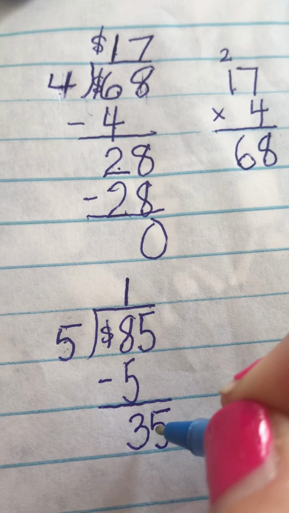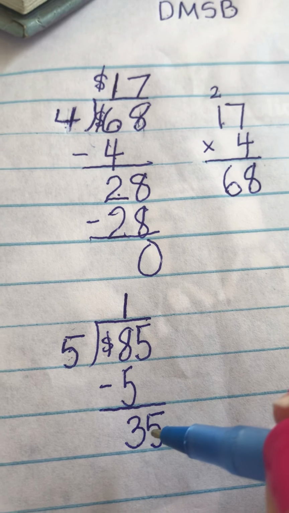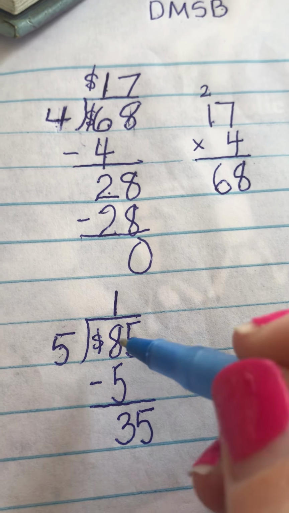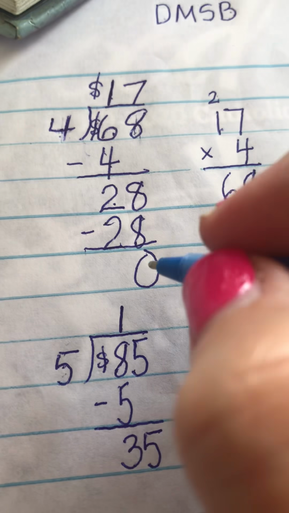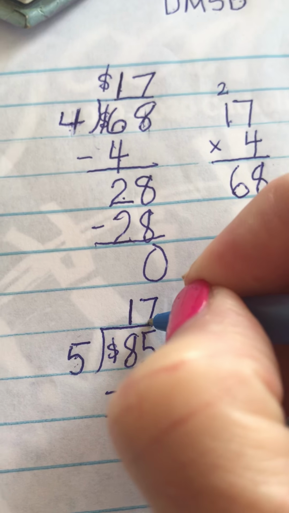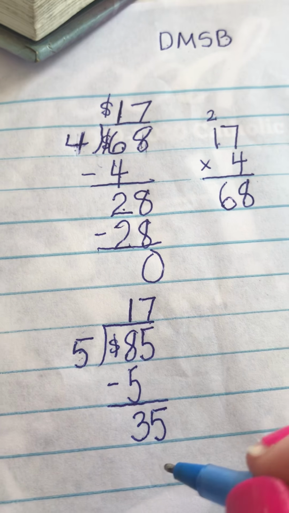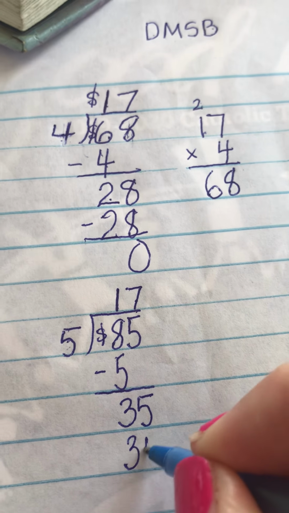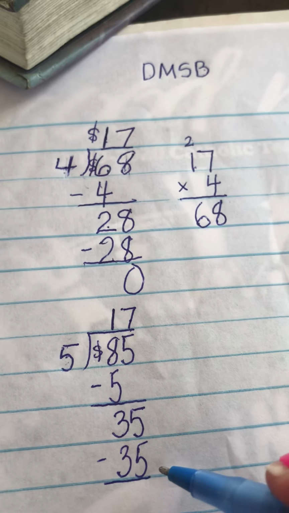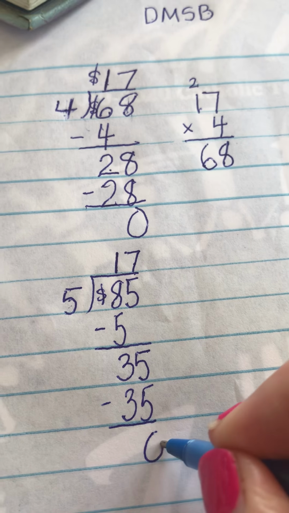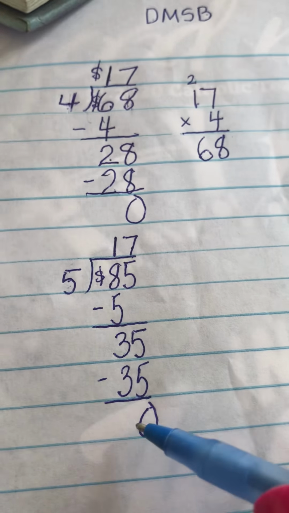I bring down the 5. Can you see a number? 5 times something equals 35? You're saying 35 divided by 5? Or 5 times what is 35? 7. 5 times 7 is 35. Now let's multiply again. 7 times 5 is 35. See, we're just repeating the process. We're dividing, multiplying, subtract. And there's nothing else to bring down, so I know I'm done. When I get to the 0, I'm done with the problem.